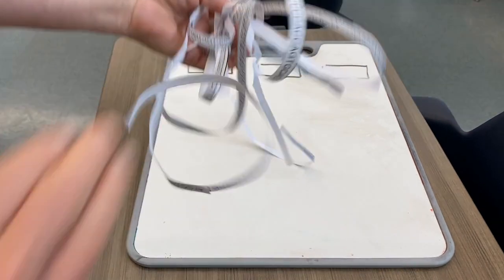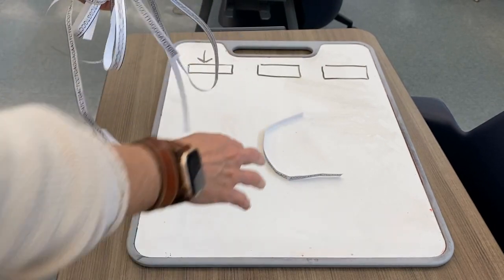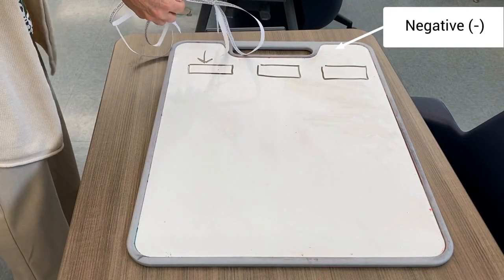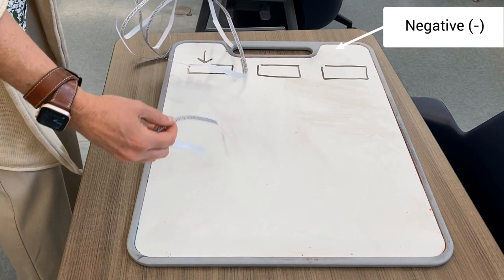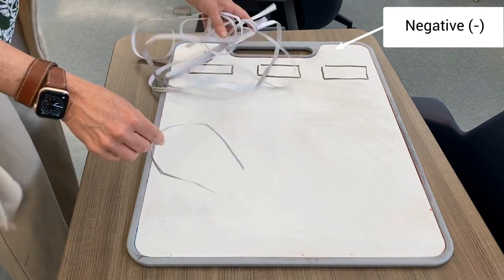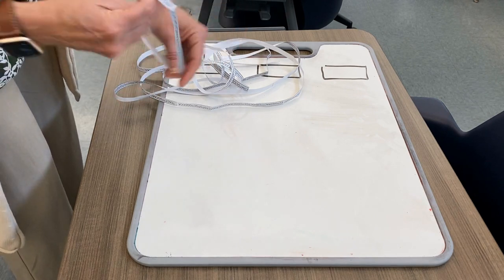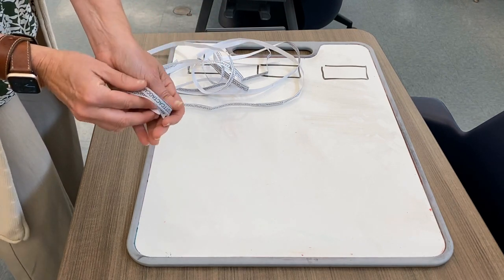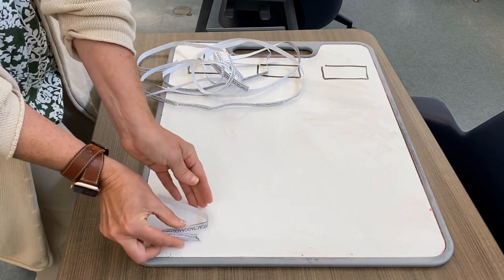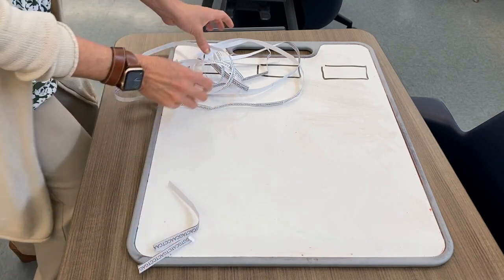So again, we have three different size DNA chunks because the restriction enzyme was able to cut at least one of them. The smallest guy is going to be able to move across the gel the furthest. So the smallest fragment of DNA has the least number of base pairs and can travel the furthest.